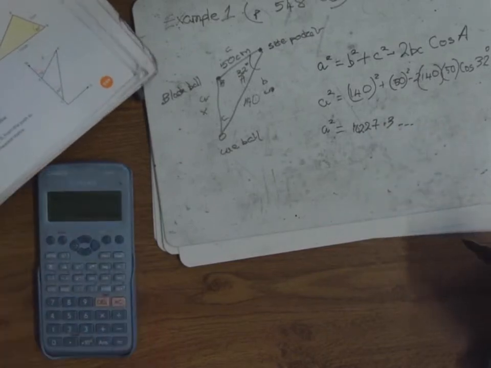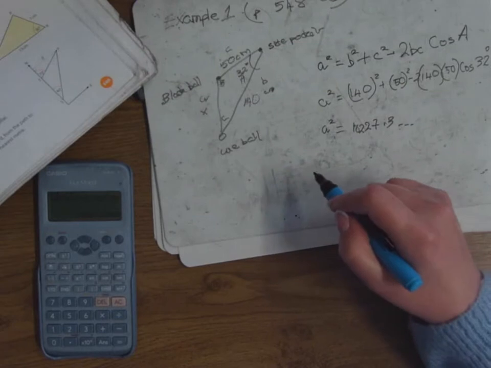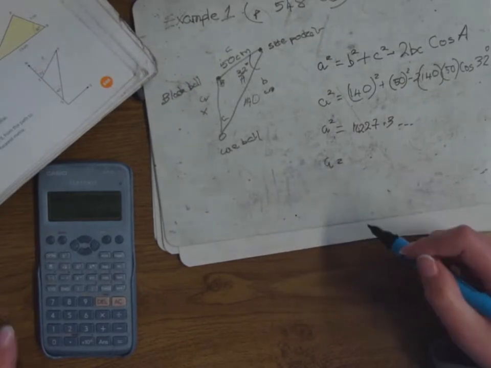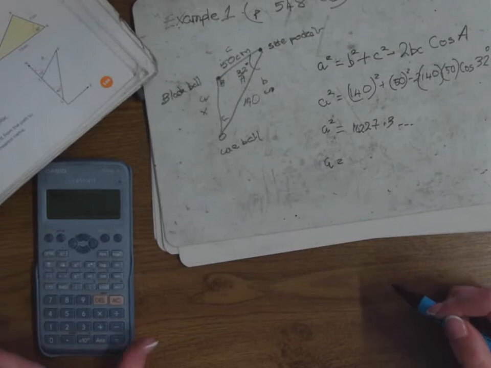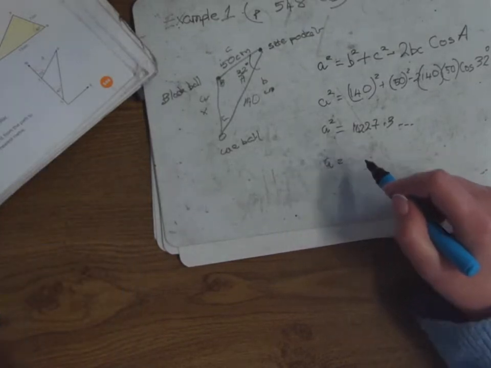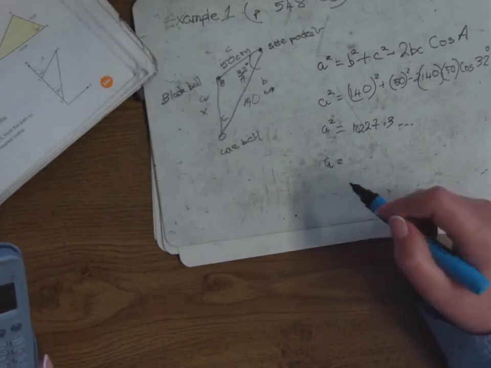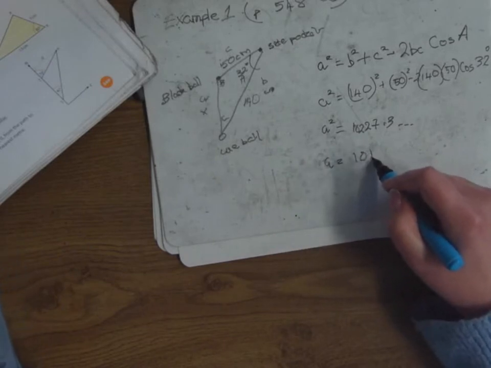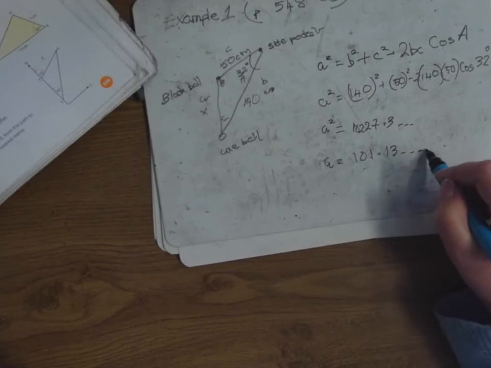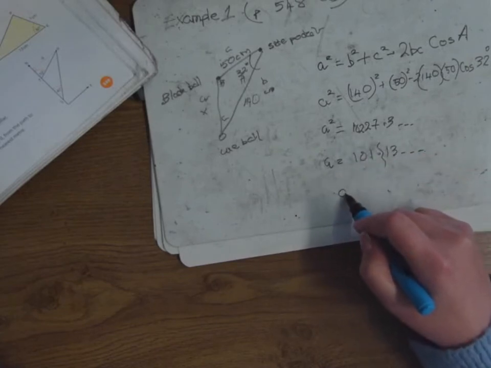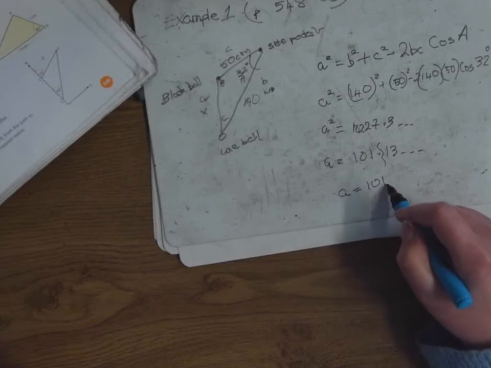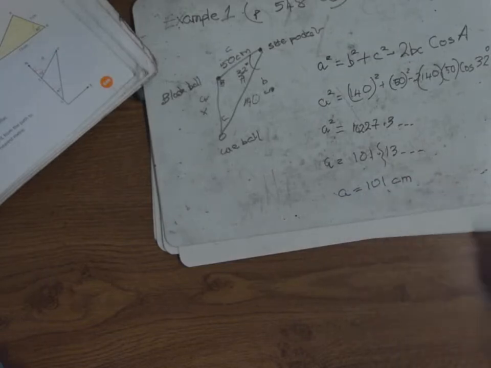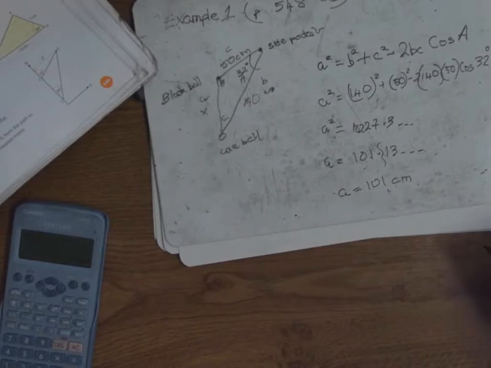Okay, I'm not finished. That's what a squared is. How do I find out what a is? Get the square root of your answer. So square root of the answer equals 101.13... They tell me the nearest whole number, so that's 101, and it's all in centimeters. Is that okay? So that's just one with a story attached, right? And as I say, don't worry about the story. Cut to the chase. Get your triangle.